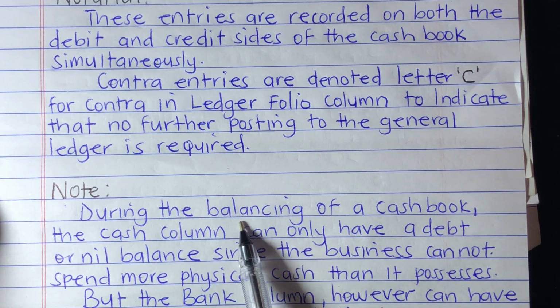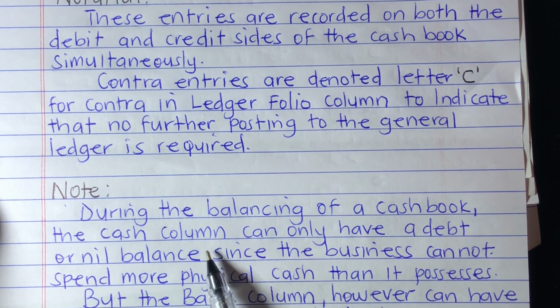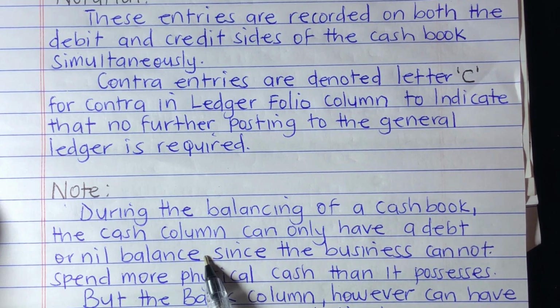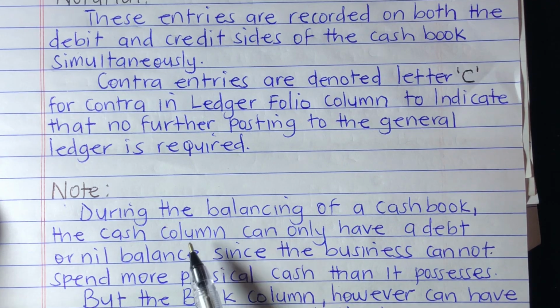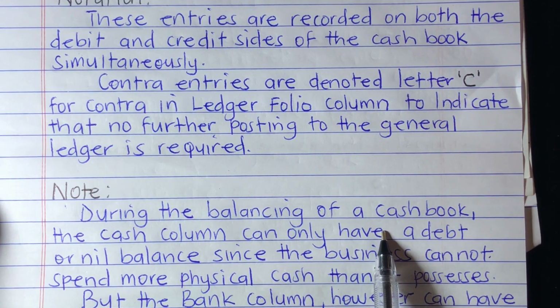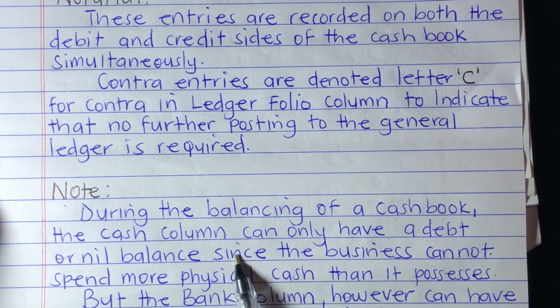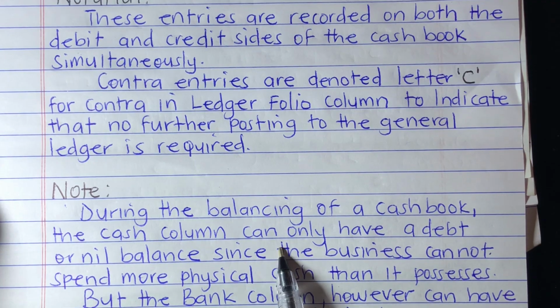But remember that during the balancing of a cash book, the cash column can only have a debit or nil balance. Meaning we don't have any credit balance in the cash book. If you have 1 million, you can't spend more than 1 million if you have it in cash. We spend only the money we have, either less or what we have. So we have debit balances, not credit balances, on the cash book. We only have debit balances on the cash column in any cash book.